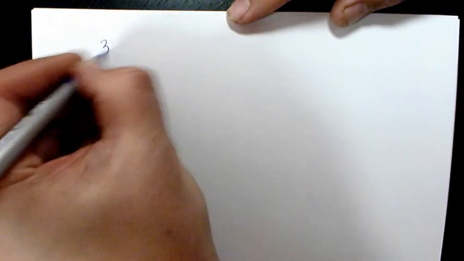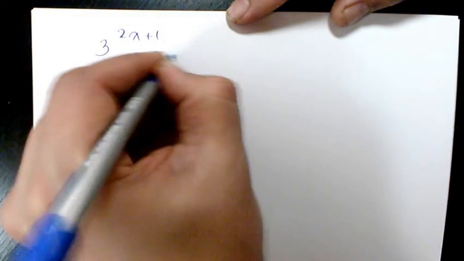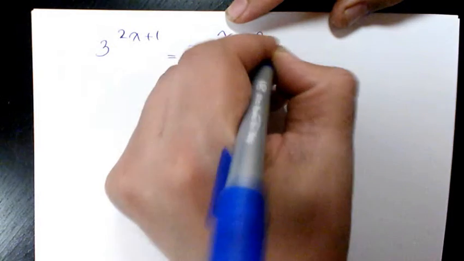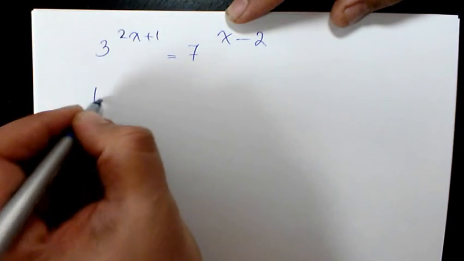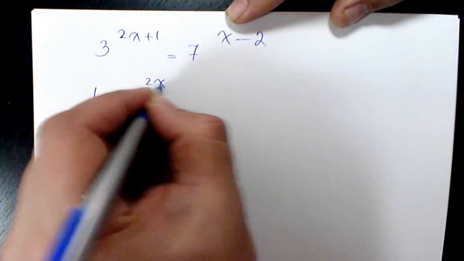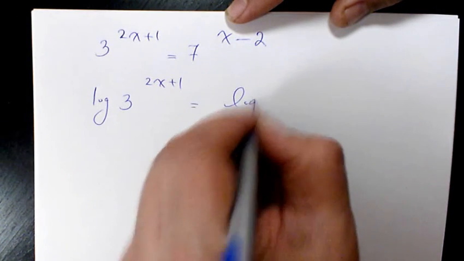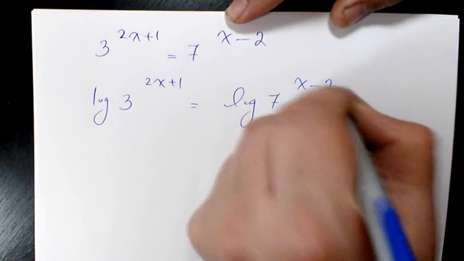Next example, 3 to the power of 2x plus 1 equals 7 to the power of x minus 2. I can say log 3 to the power of 2x plus 1 equals log 7 to the power of x minus 2.